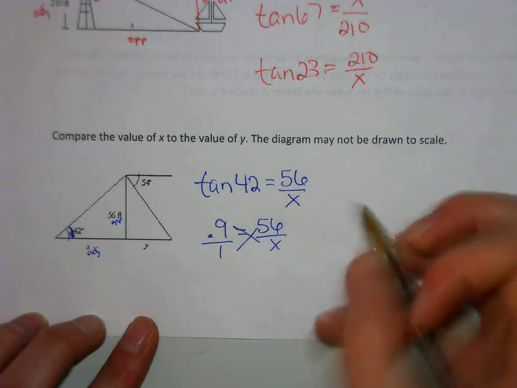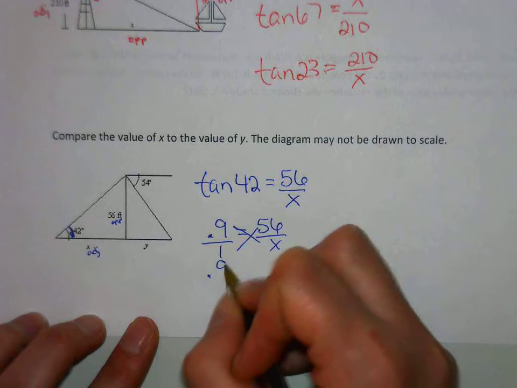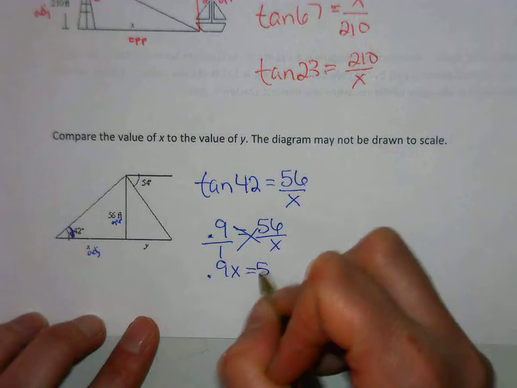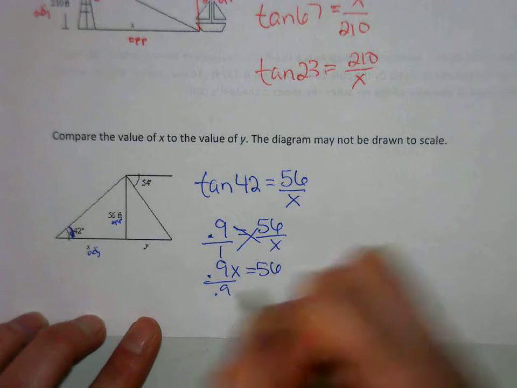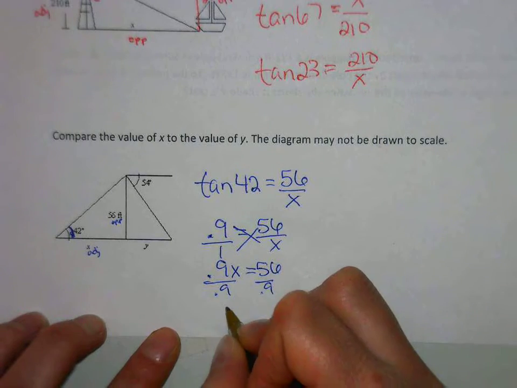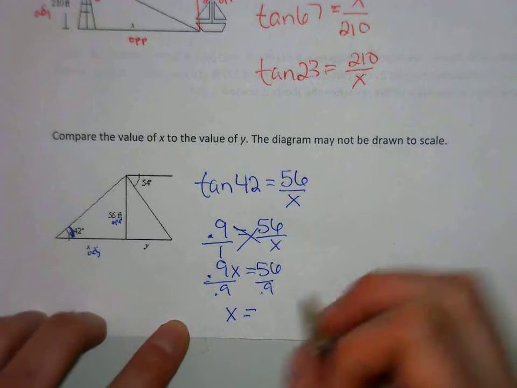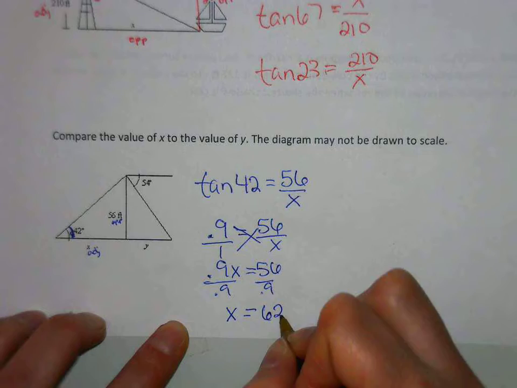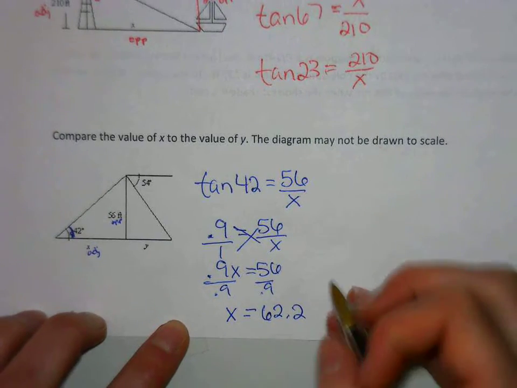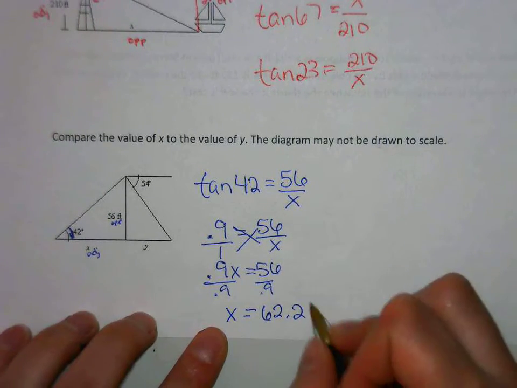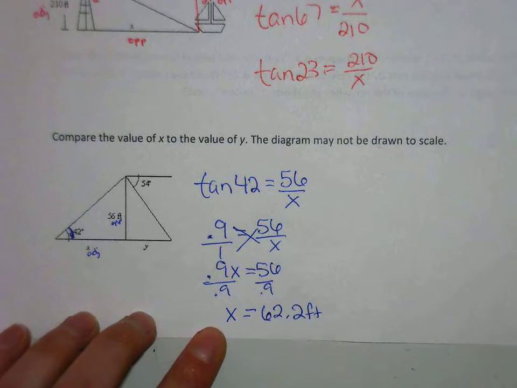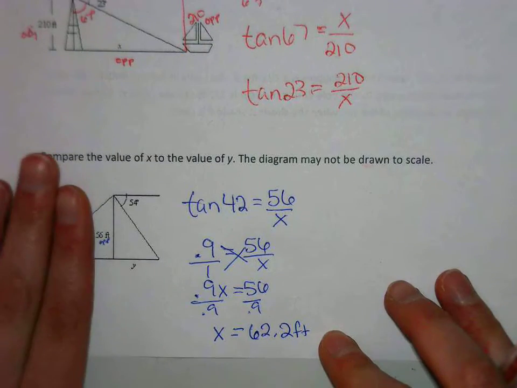When we cross multiply, we end up with 9/10 times x equals 56. So when we divide both sides, x equals 62.2. That's in feet.